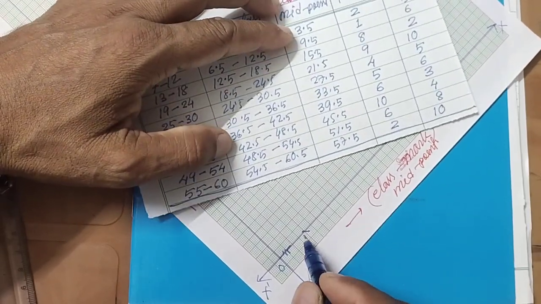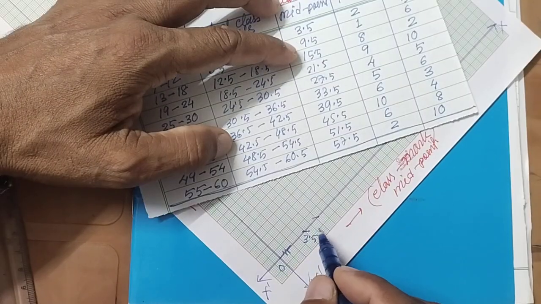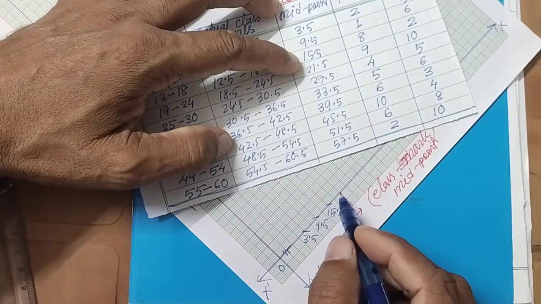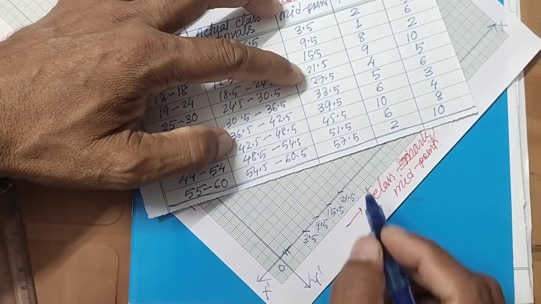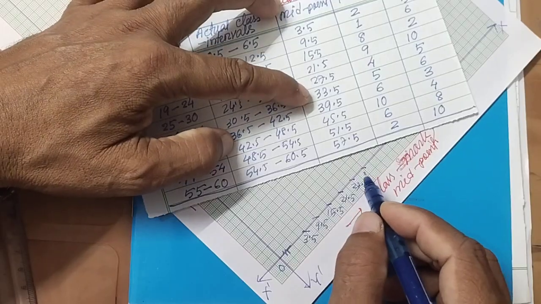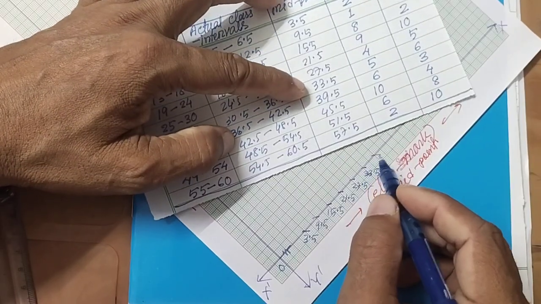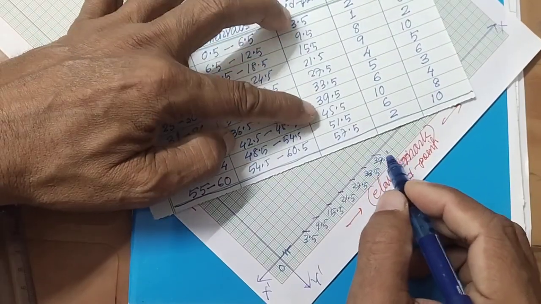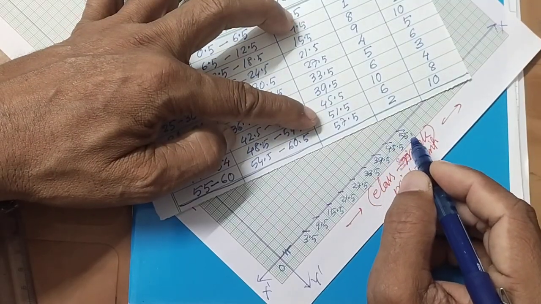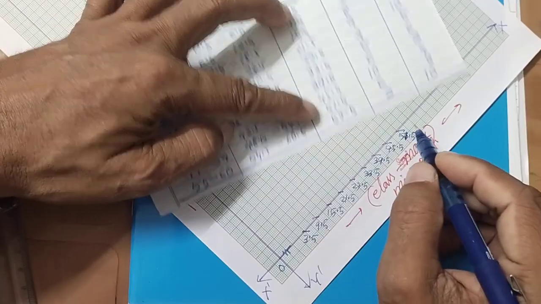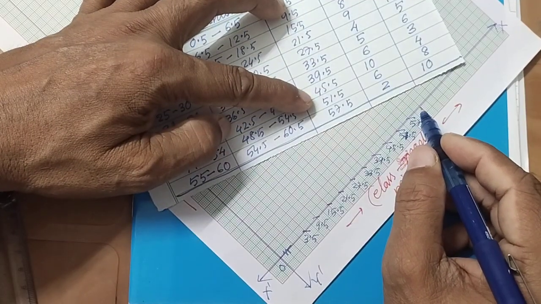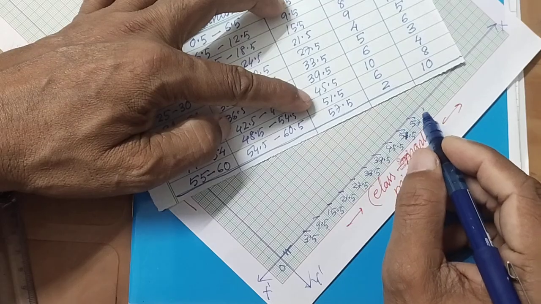Now the lowest is how much? 3.5, then 9.5, then 15.5, then 21.5, then 27.5, 33.5, 39.5, 45.5, 51.5, then 57.5. One next empty, we have to join to the x-axis, okay? The graph we will discuss.